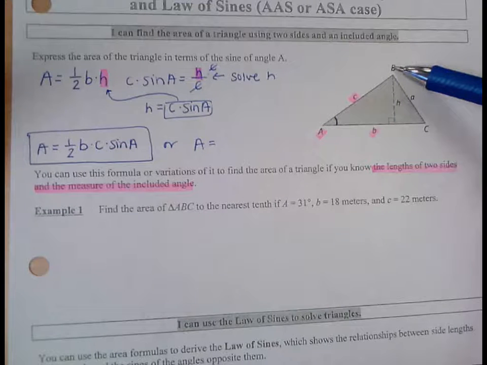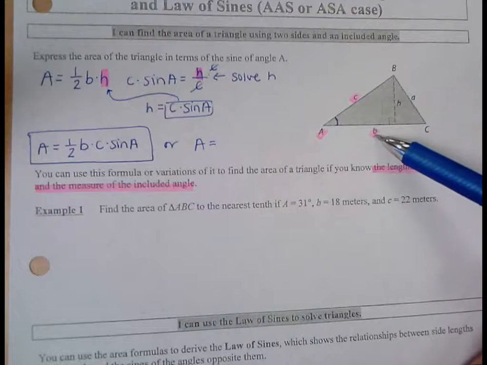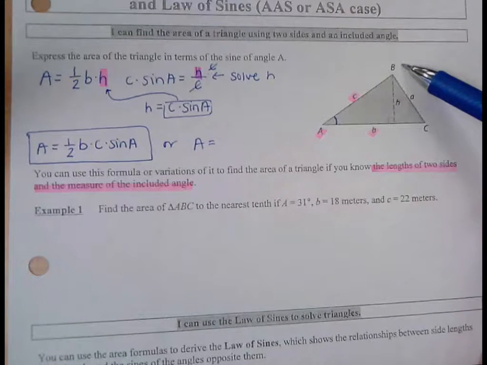What two sides would I have to know? If you know angle A, you have to have sides B and C. So if you have angle B, what sides do you have to know?